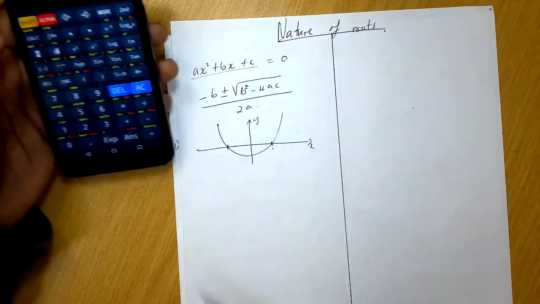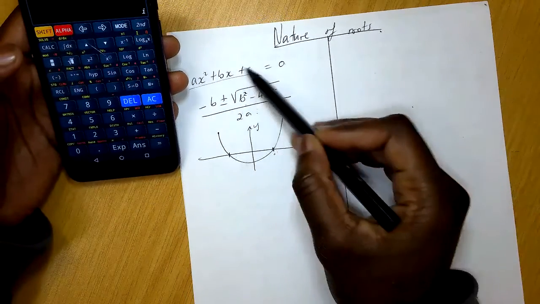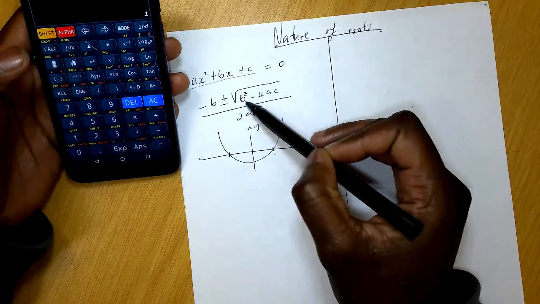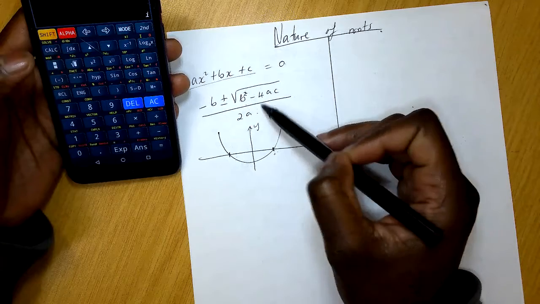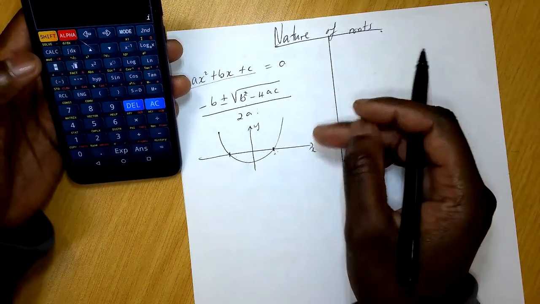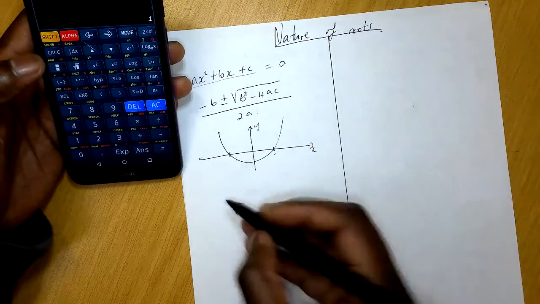So let's see the nature of the roots. We can tell whether the equation has roots or doesn't have roots just by looking at b squared minus 4ac, because that's what matters, and that's the one inside the square root, and the square root is limited to only positive values. If it does have a negative, it won't work. All right, now let's see here.